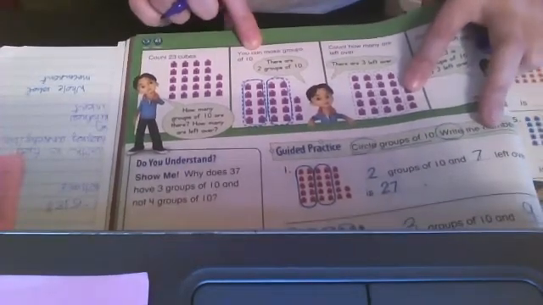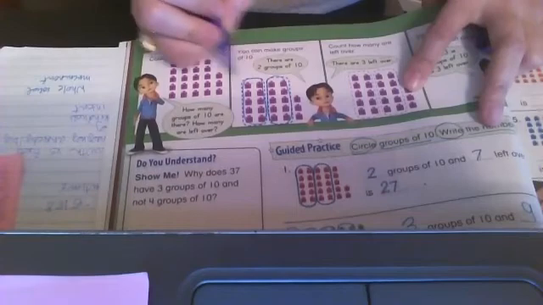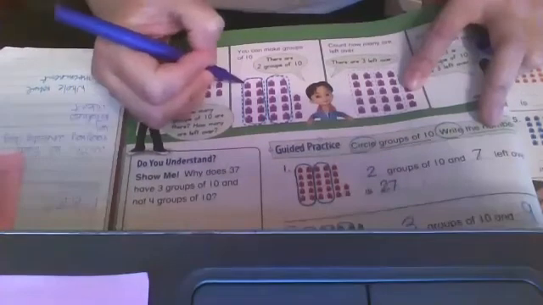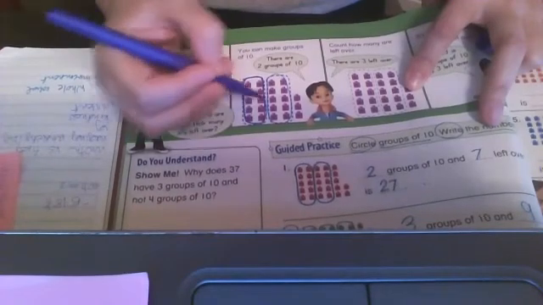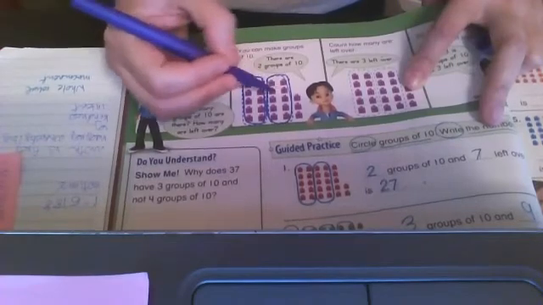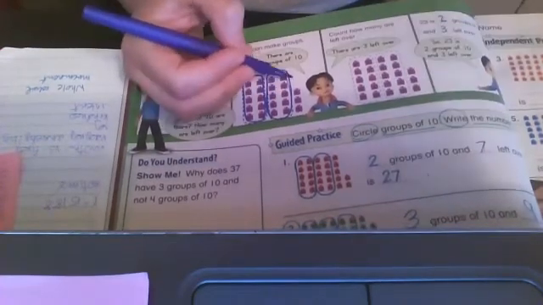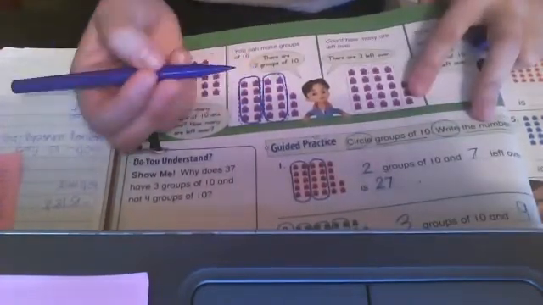They start grouping groups of 10, which is 2 of those columns. So if I group these 2 columns, that makes 10. And if I group these 2 columns, that makes another 10. And then when I look to the next part, I don't have enough to make a third group of 10. I have some ones here that are remaining.